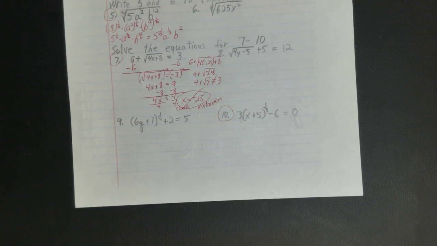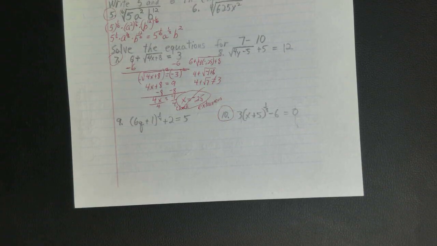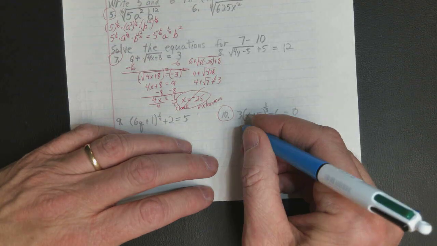All right, number 10. This is an exponential. I kind of like to take these.